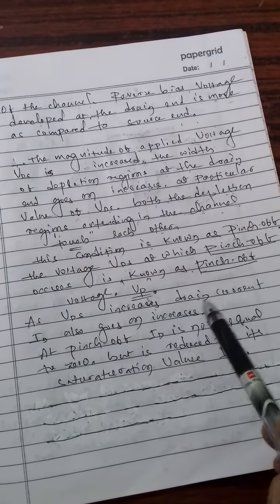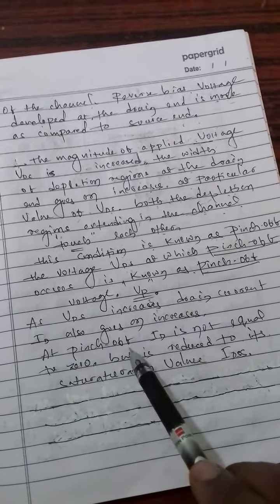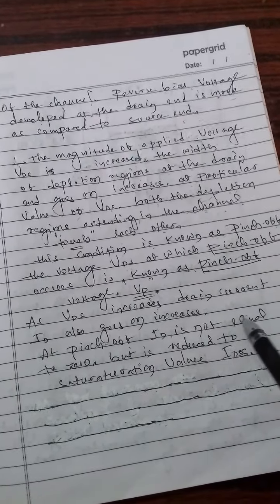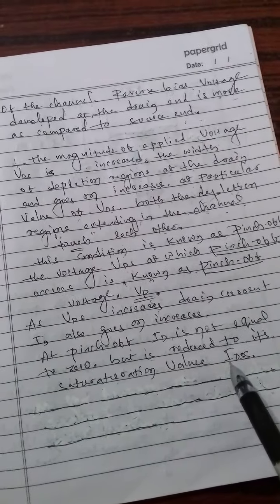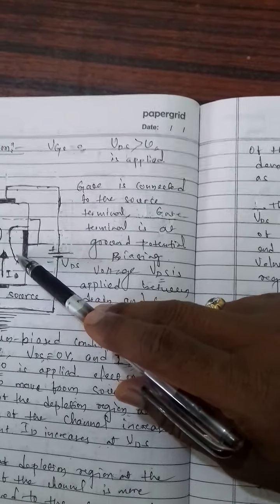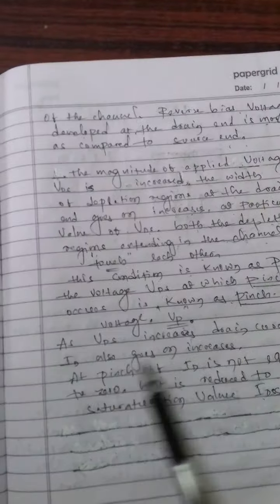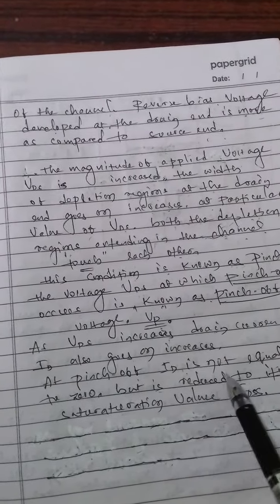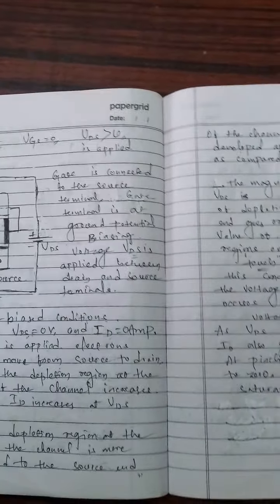As VDS increases, the drain current ID also goes on increasing. At pinch off, the drain current is not equal to 0 but is reduced to its saturation value, that is IDSS.